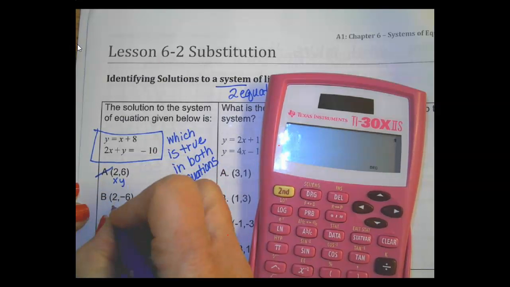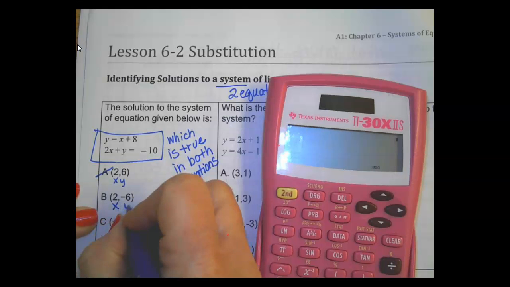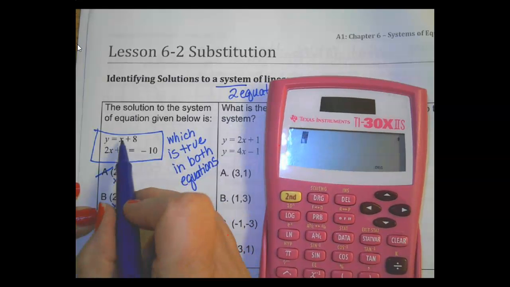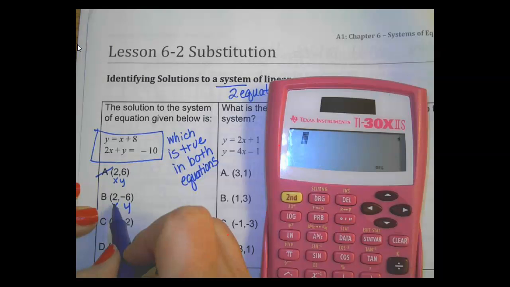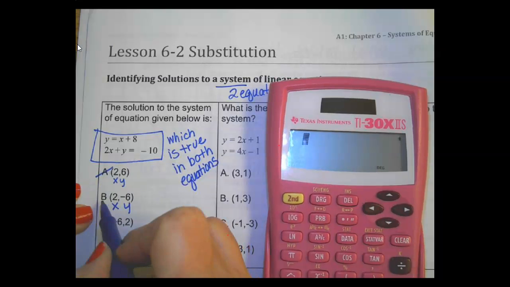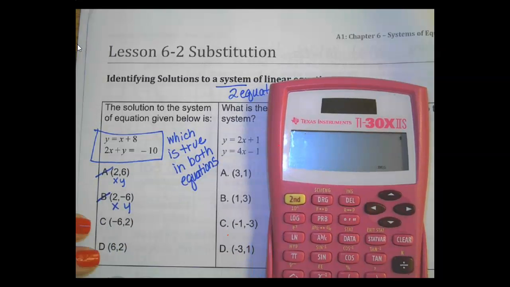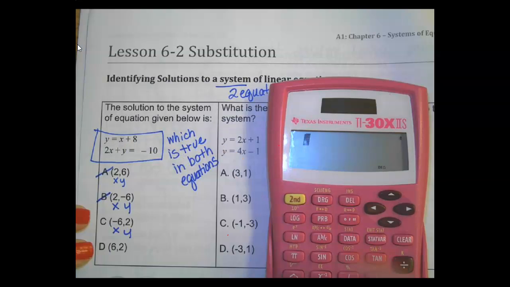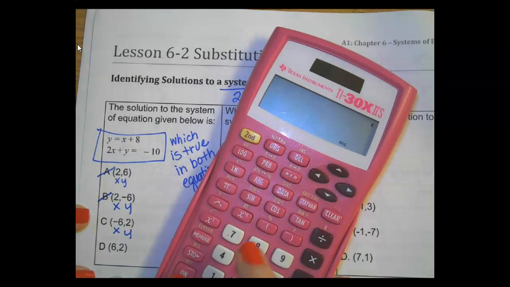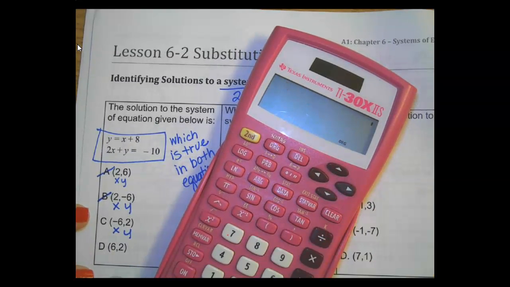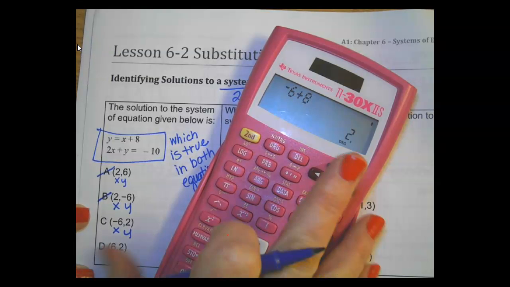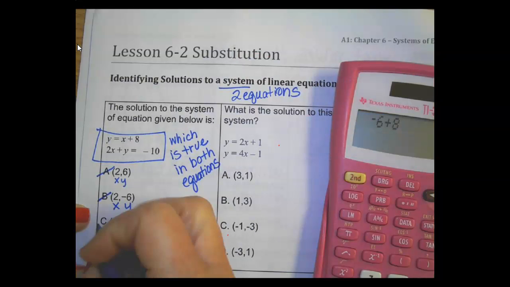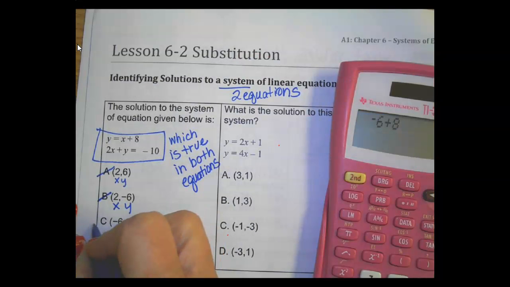Okay, let's do the same thing. So 8 plus 2 is 10. Is that equal to negative 6? No. Let's try this one. Is negative 6 plus 8 equal to 2? Well, that makes more sense to me, so let's try it. Negative 6 plus 8 does equal 2. So this could be a possibility, maybe.